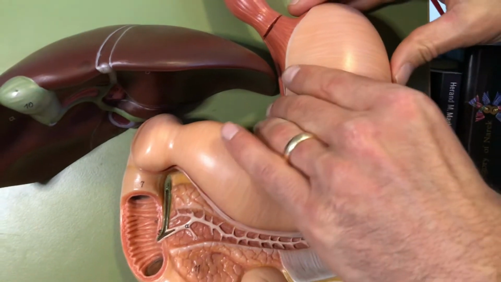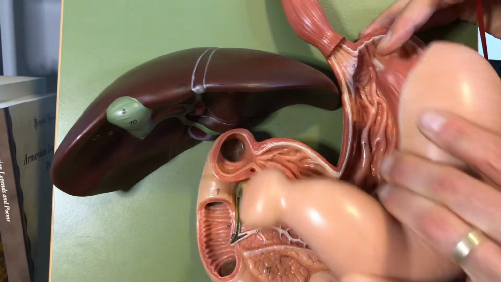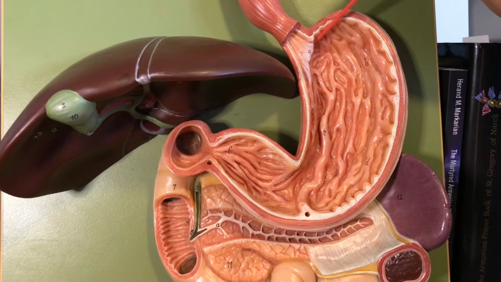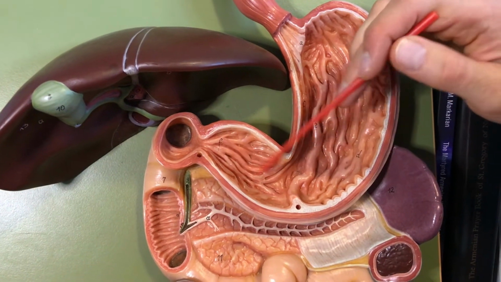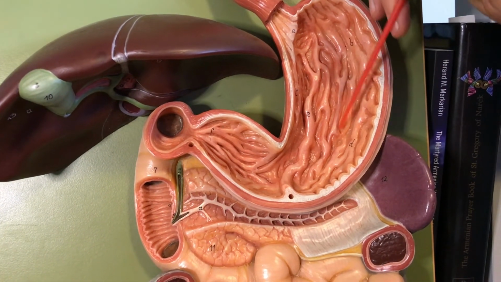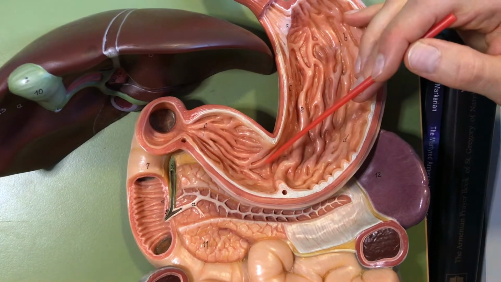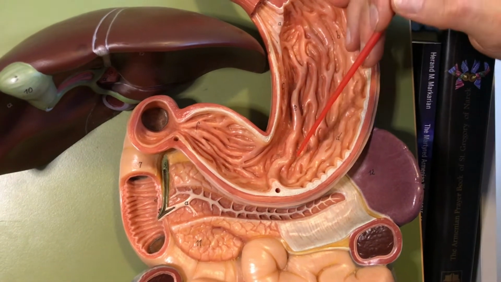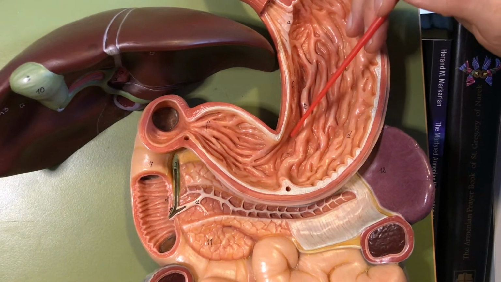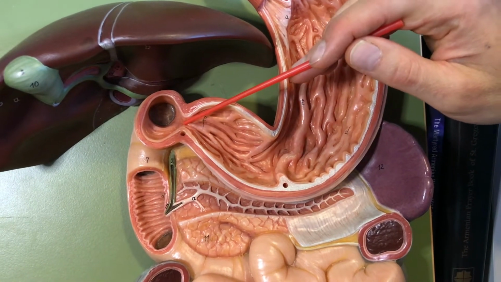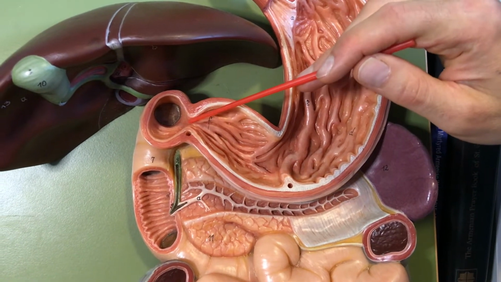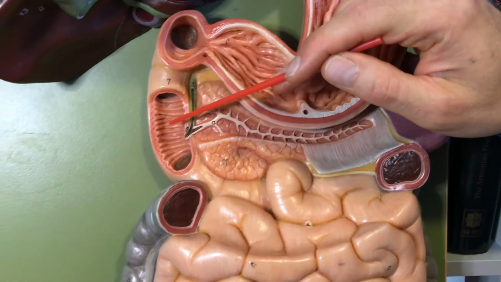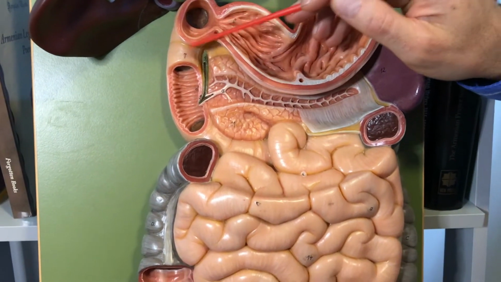Now if I remove this, what you'll actually see on the inside here, again, cardia, fundus, body, and pylorus, are the rugae. The rugae are sort of these gastric folds that you see on the inside. When we fill up our stomachs with food, they expand and disappear. When we empty out our stomachs, obviously they start to reappear again. From this point, we move through the pyloric sphincter, and we are now into the small intestines. So there are three parts of the small intestine: duodenum, jejunum, or ileum.